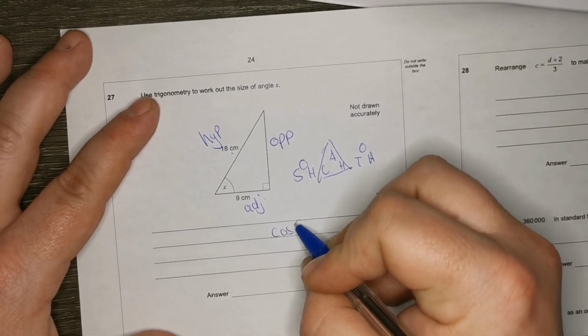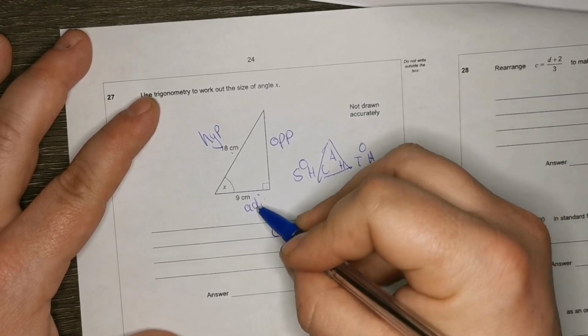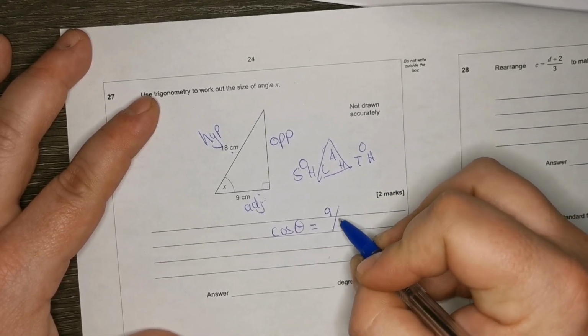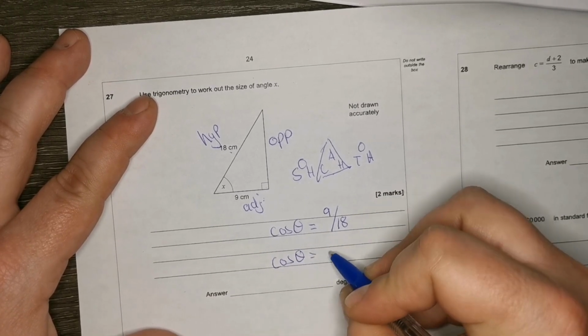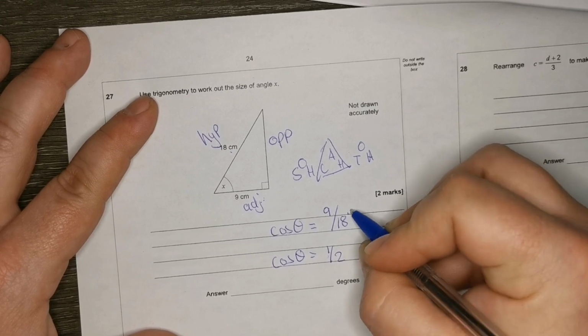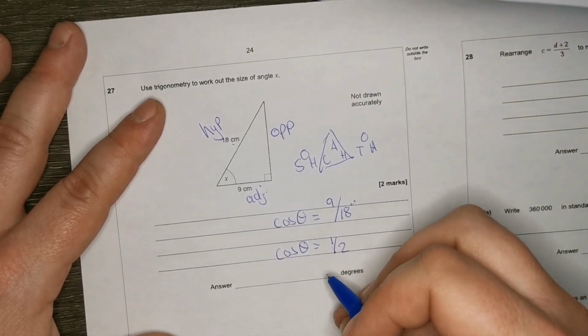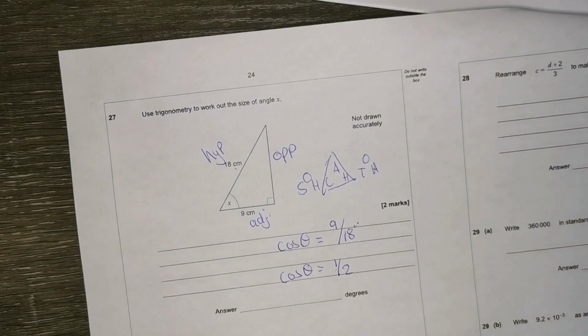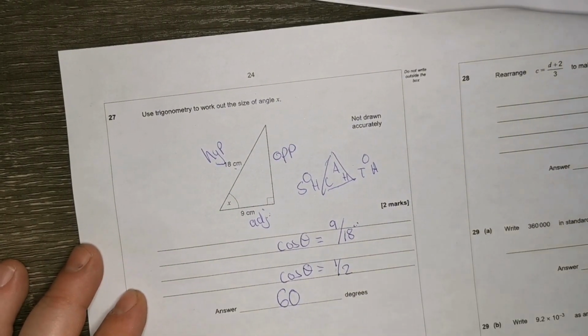So, cos of that angle that I don't know is equal to the adjacent, which is 9, divided by 18. So cos of the angle gives the answer of a half, cancelling that down. So if you know your trig ratios, we should know that cos of the angle, which gives us cos half, would be 60 degrees.